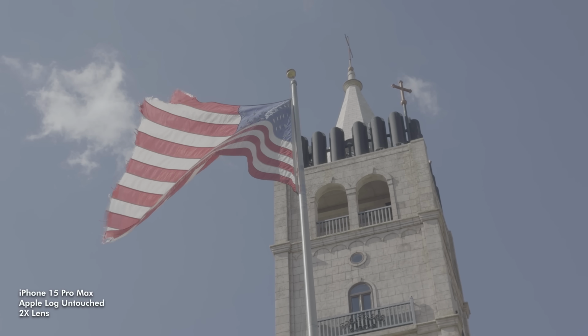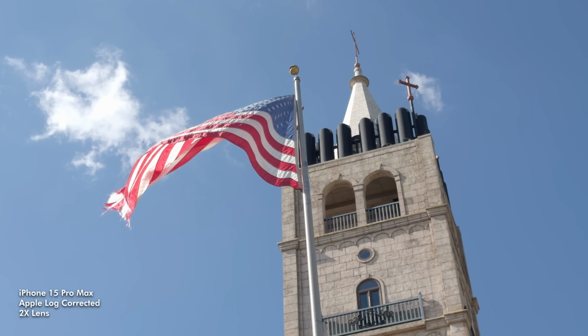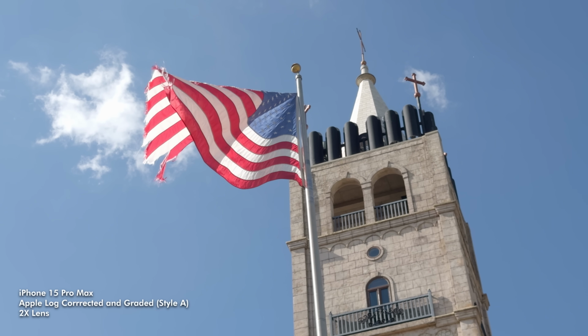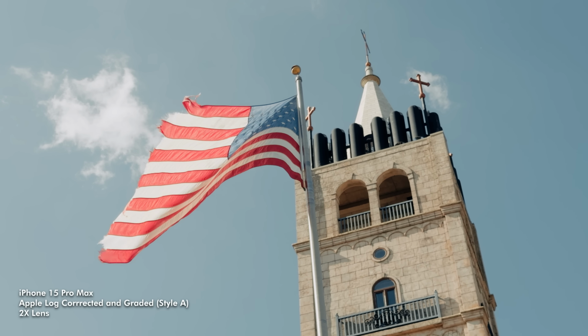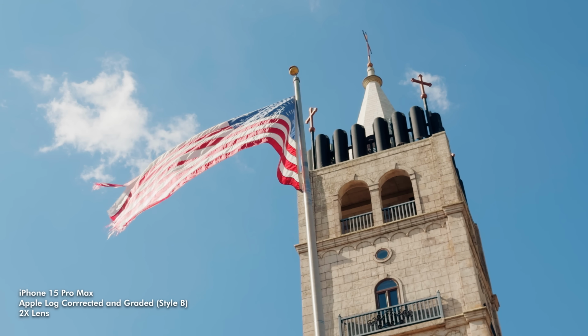Like Sydney taught us, with Apple Log, you have all this data in the image that allows you to do a bunch of different things like adjusting the way it looks. And that allows you to get things like a more creative look. And there are a ton of options that you can go with because of that.